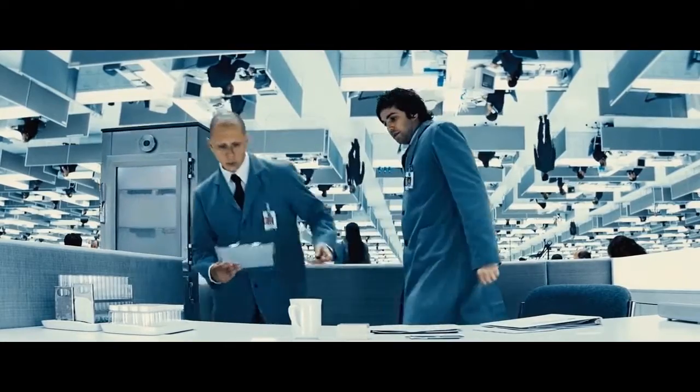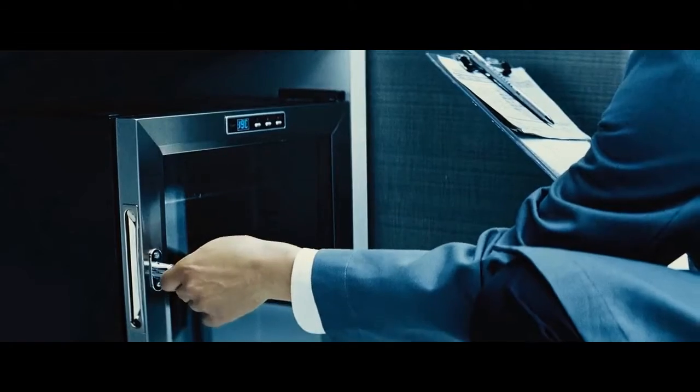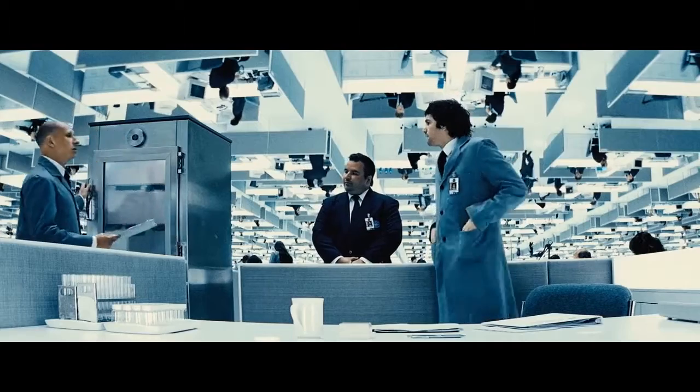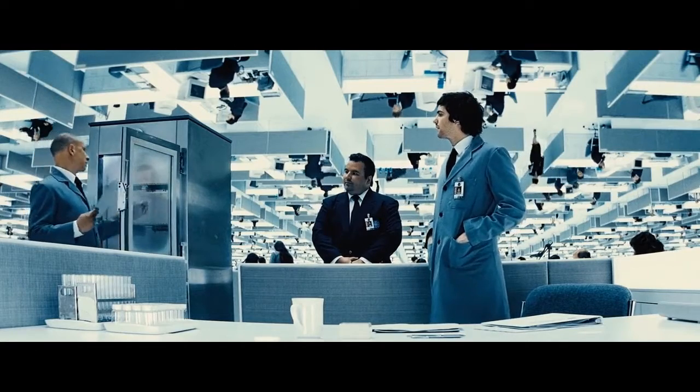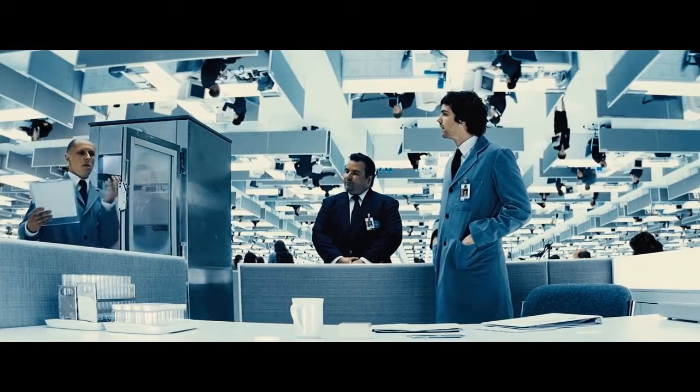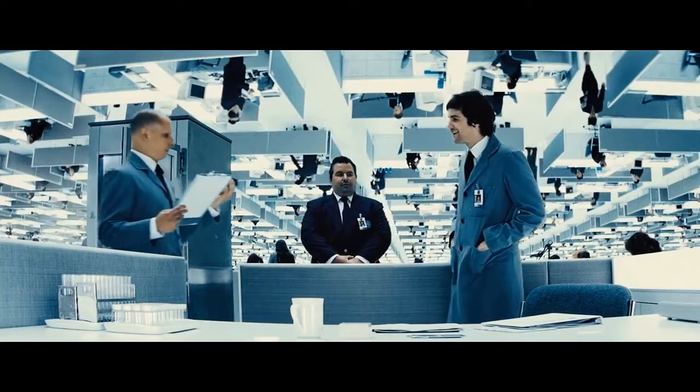Mr. Kirk? Yes. Here's the key to your personal refrigeration system. And here's your very first allocation of inverse matter. Okay, great. Be careful, without cooling it gets hot very fast.